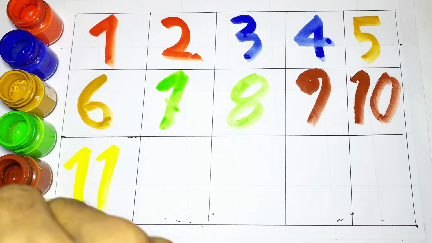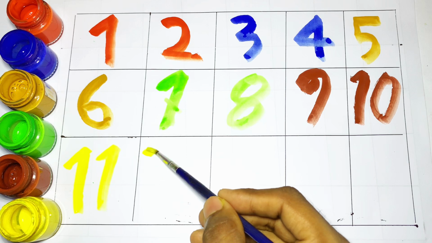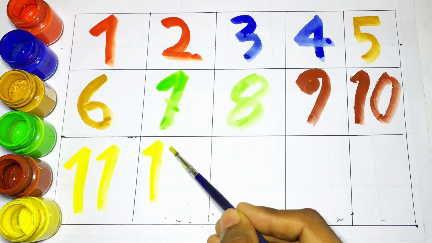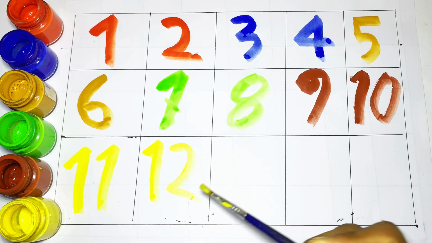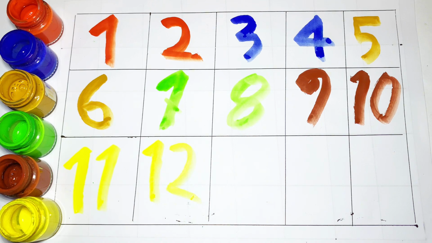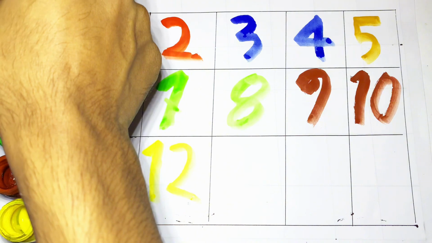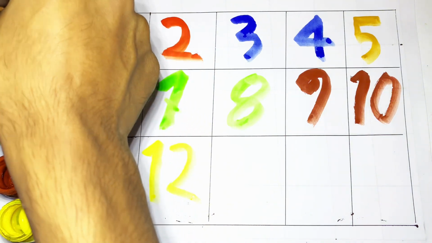Kids, again use yellow color and draw 12. The number 12. Kids, now 13. The number 13, and use red color.